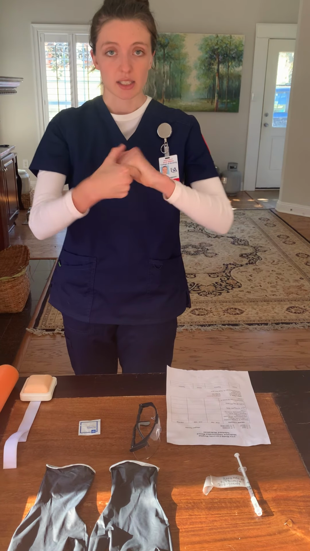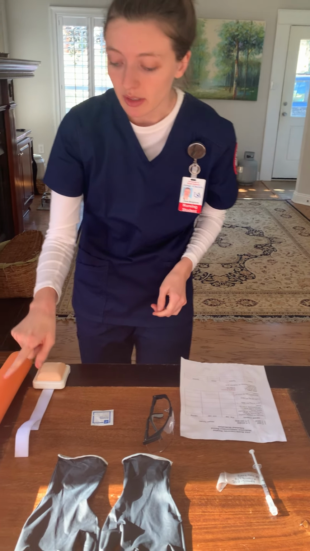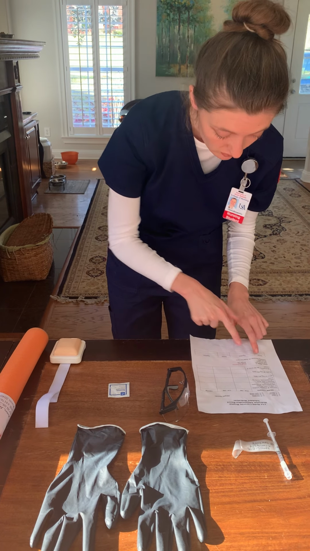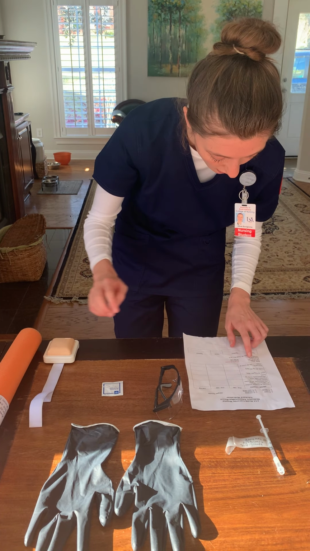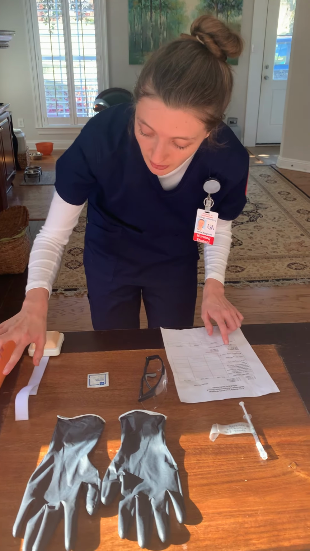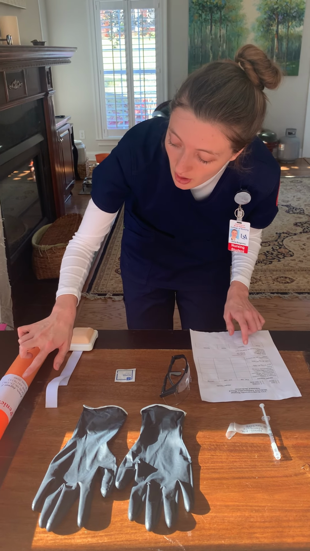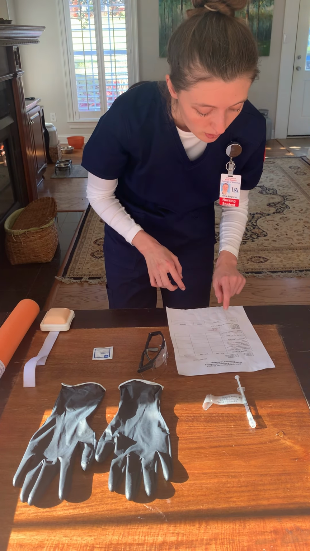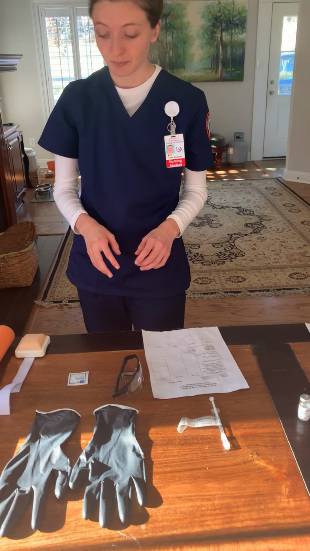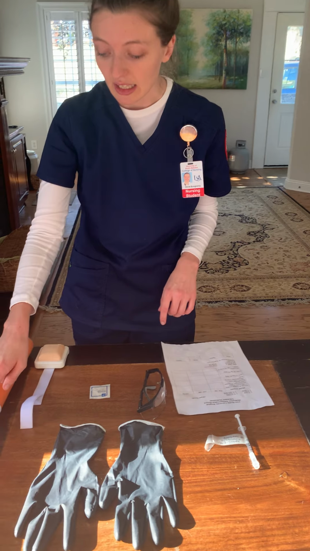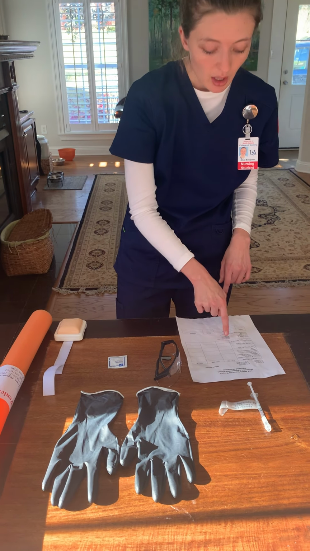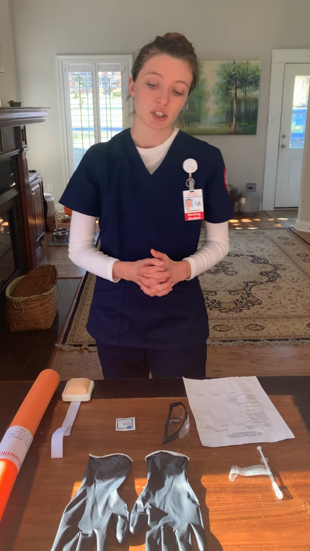I'm going to sanitize my hands. I'm going to see that my patient is Jaguar Jones. That matches on my MAR, the medication administration record. His medical record number is 4176352. That matches medical record number 4176352. That is correct. I see that he has an allergy band. He's allergic to penicillin. I can confirm that he does have an allergy to penicillin.